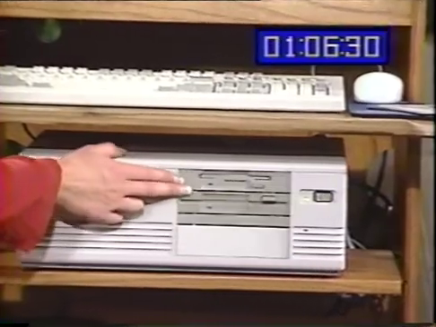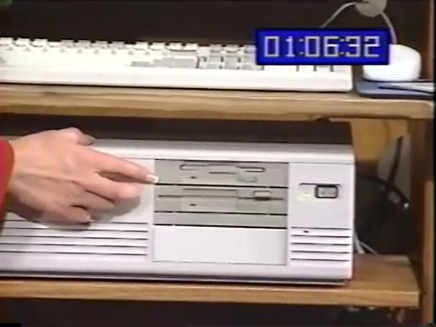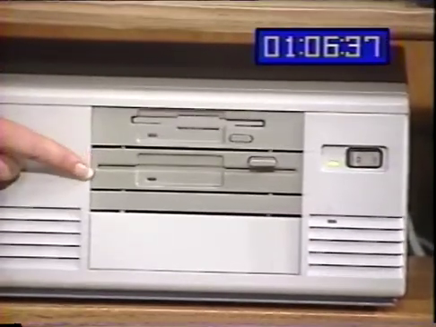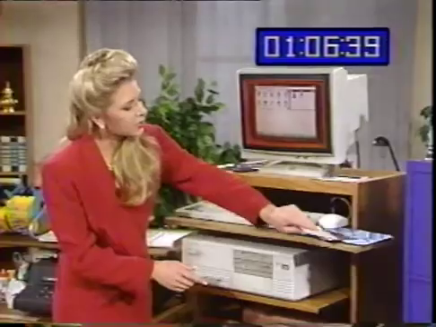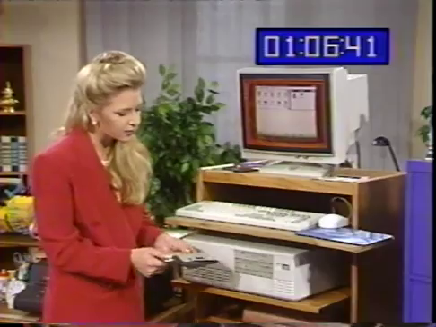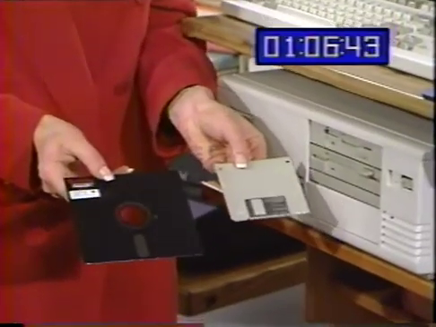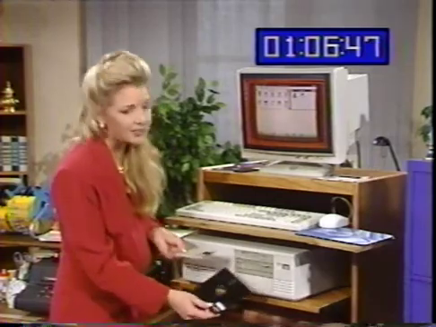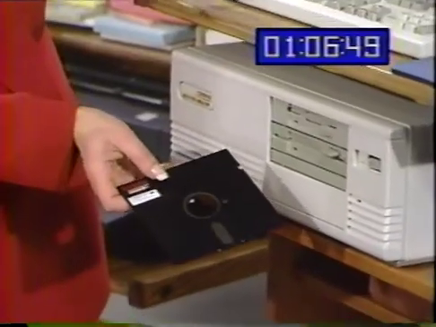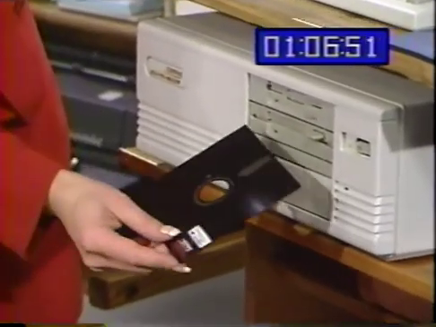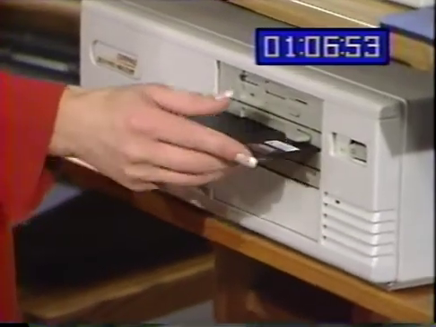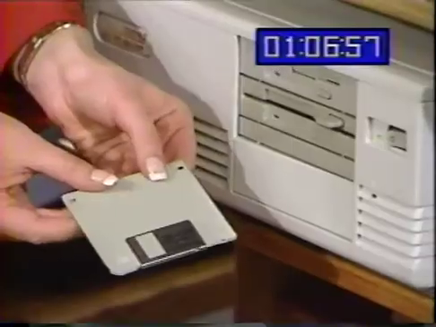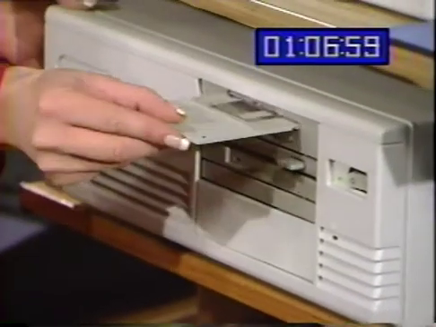If you take a look, these are called disk drives. The disk drive on the top is called the A drive. The disk drive on the bottom, well, it's the B drive. You put floppy disks inside the disk drives just like videotapes go in a VCR. Can you tell which one goes where? It's easy. This is a 5¼ inch disk. And to put it inside the disk drive, you just slide it in. It's that easy. This is a 3½ inch floppy disk, and it goes in the same way.